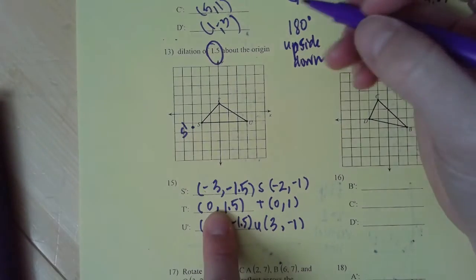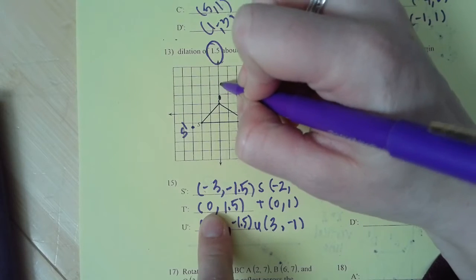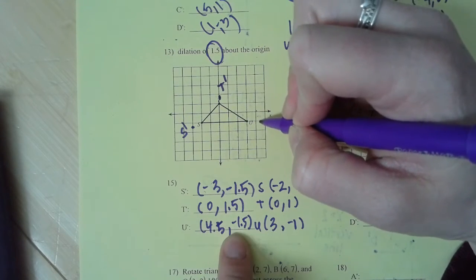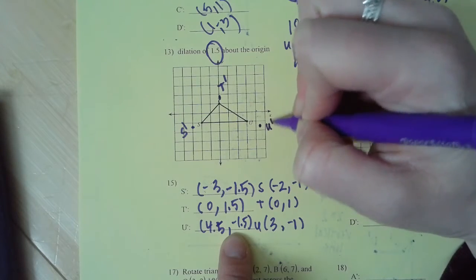Okay. Then we have a dot at (0, 1.5). So this is T prime. And we have a dot at (4.5, -1.5), and that'll be U prime.